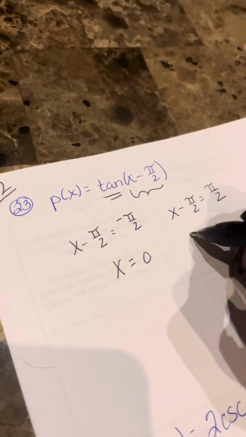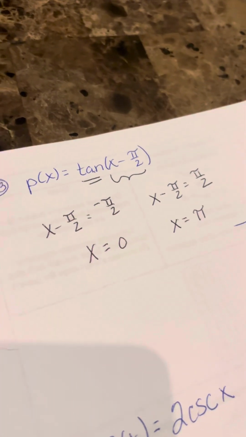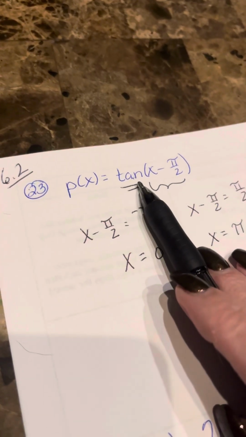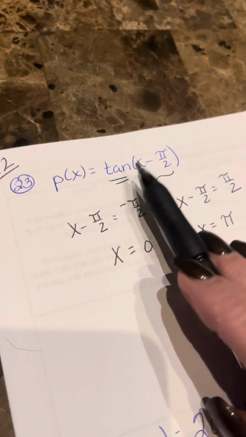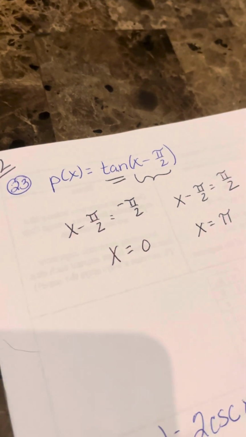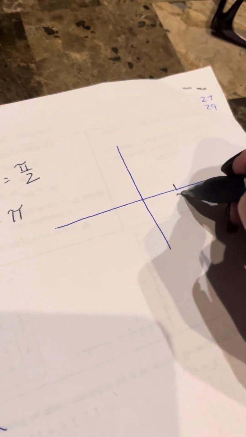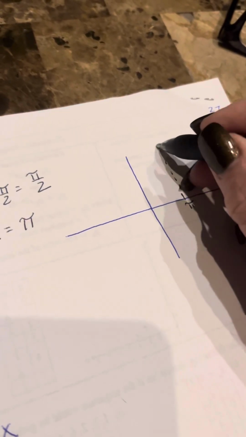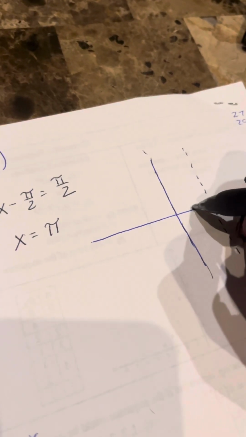What we're doing here is we are finding the vertical asymptotes. The original vertical asymptotes of tangent would be negative pi over 2, 3 pi over 2, 5 pi over 2, all the pi over 2s. We just found a set of them. So one is going to be at 0, the other one's going to be at pi. 0 is the y-axis. Halfway in between, we're going to cross over the x-axis.